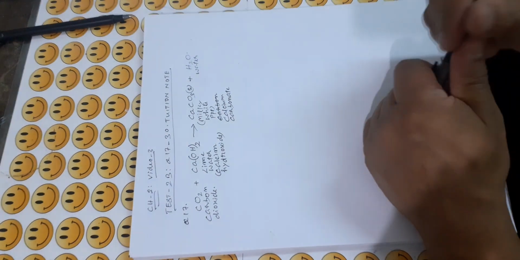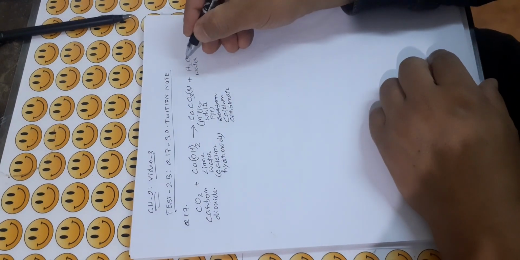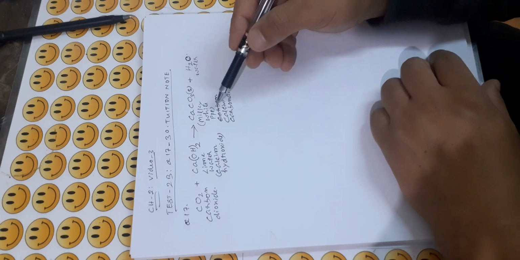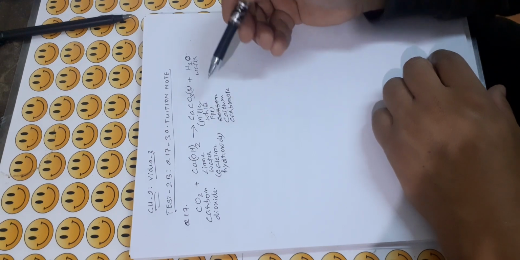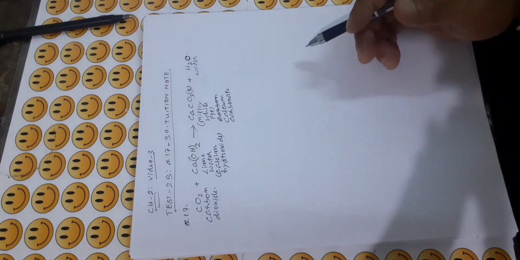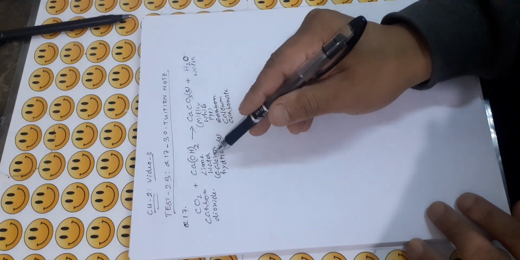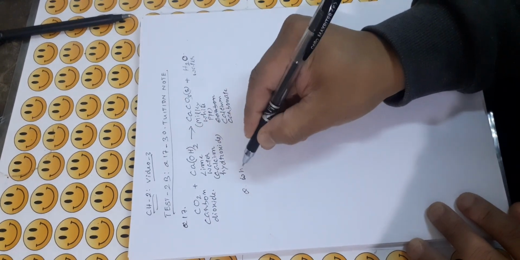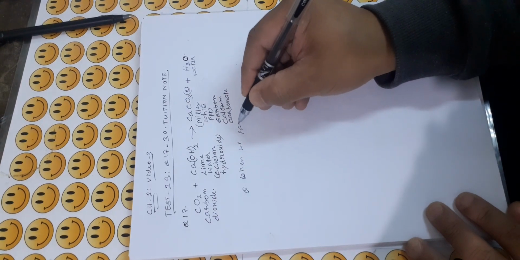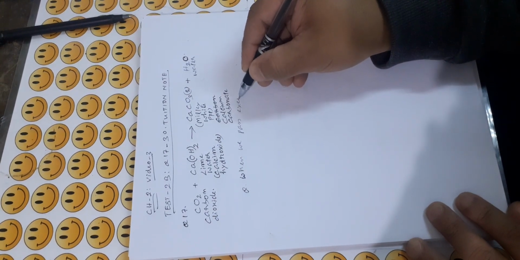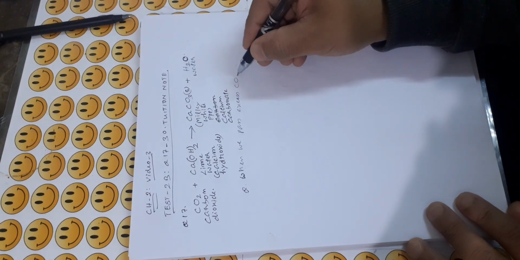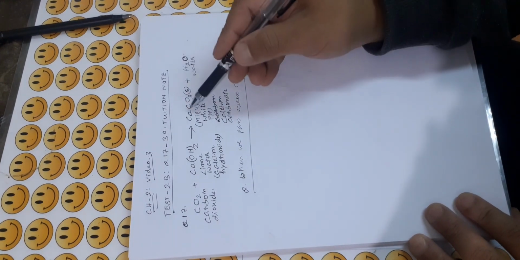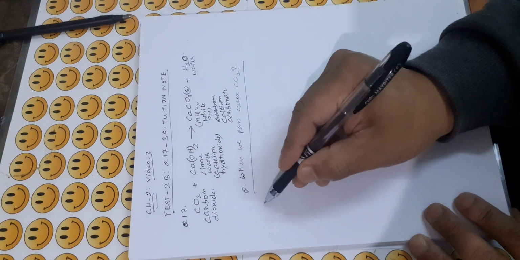Now the milky white substance is not soluble, so obviously it appears as a white solid. That is what happens when we pass carbon dioxide through the lime water. But today's question is, they're asking what happens when we pass, instead of the normal amount of carbon dioxide, excess carbon dioxide. So when we pass excess, this reaction will proceed to the second step.